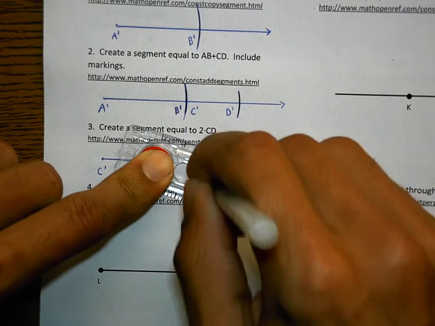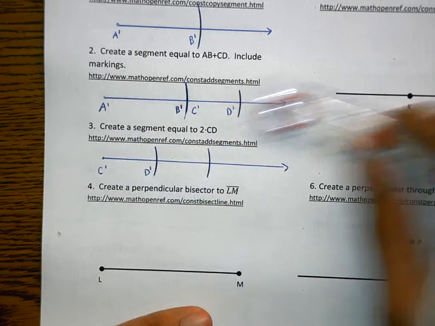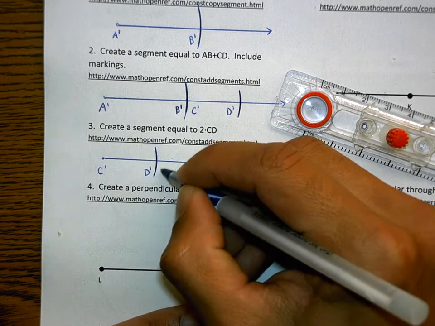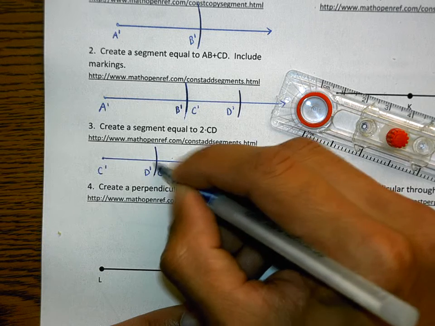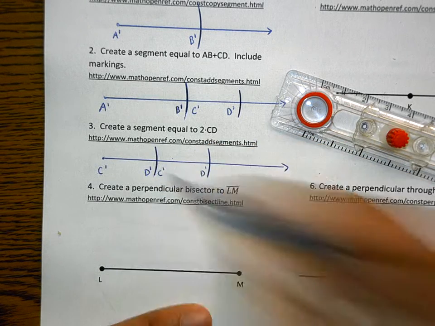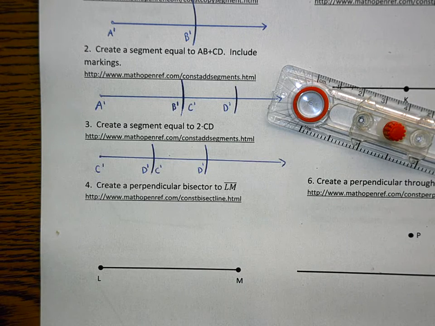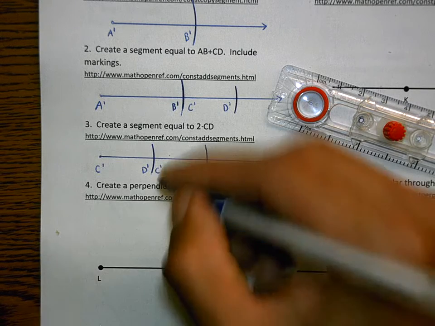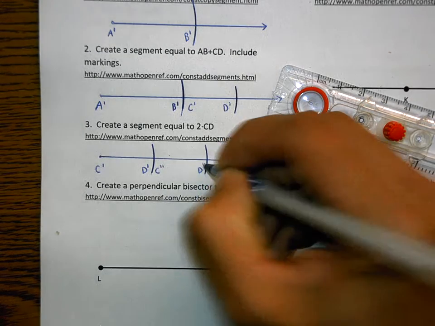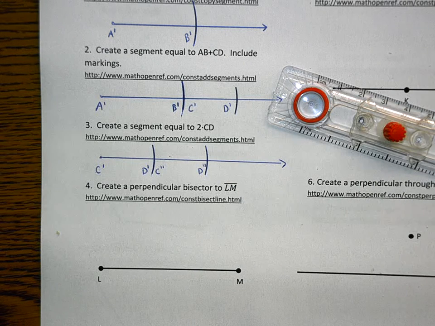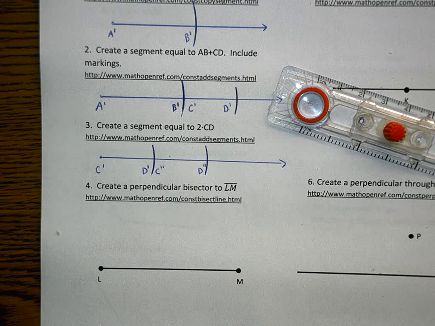It would be C double prime. So this is the distance of C prime to D prime, the same right here on this one. And we have 2 of them, basically. Why wouldn't it be a double prime? You know what? That's a good idea. Let's do double primes. I like your idea. So now, that is the end of these notes.